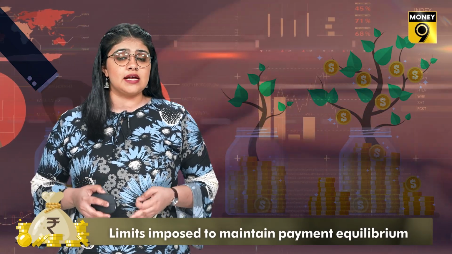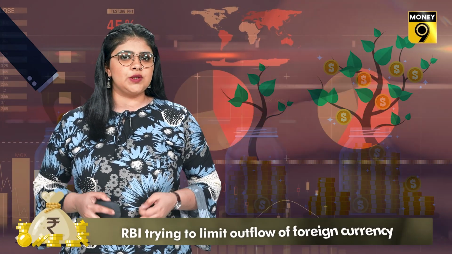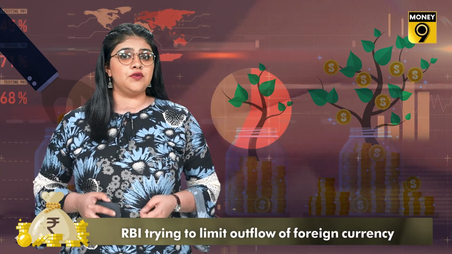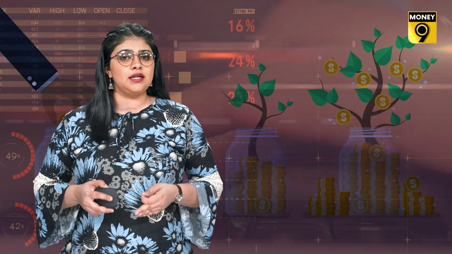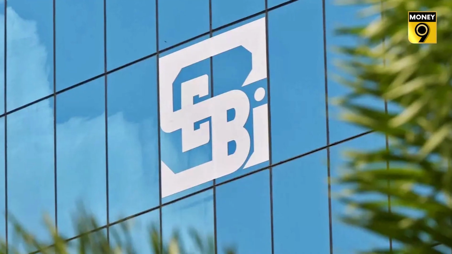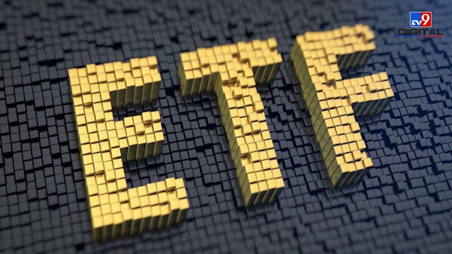Fifth, why was there a need to set a limit? By setting a limit on investments in international funds, RBI aims to maintain the balance of payment equilibrium. The Reserve Bank of India is trying to limit the outflow of foreign currency for the stability of the Indian currency. Therefore, even international mutual fund schemes will have to limit their investments. However, until SEBI issues separate guidelines, investment in foreign securities, excluding foreign ETFs, may continue.